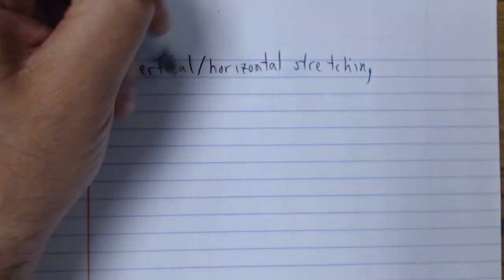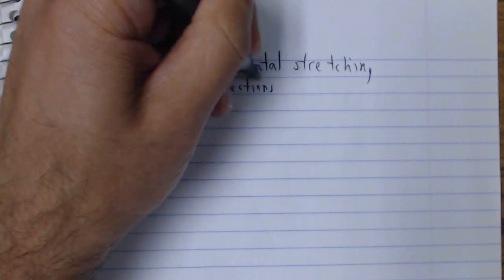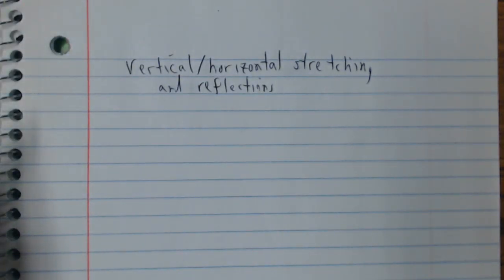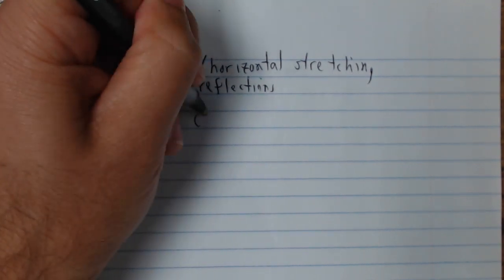Okay? So moving on to the stretches and compressions. Now our focus is going to be on vertical and horizontal stretching, and of course we'll talk about reflections as well. Okay, so let's set another condition. Suppose that c is greater than 1.